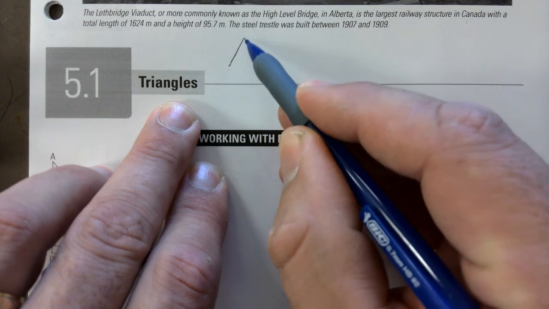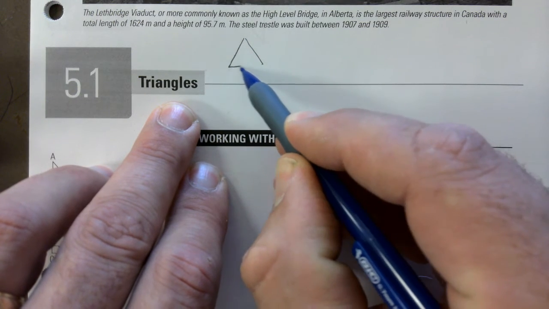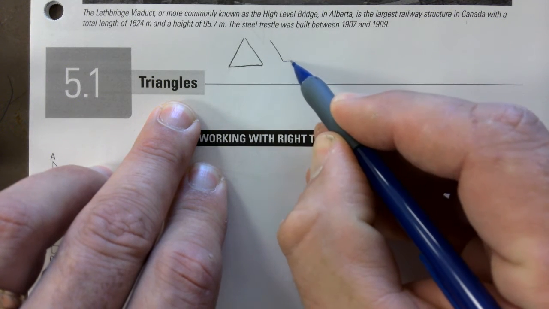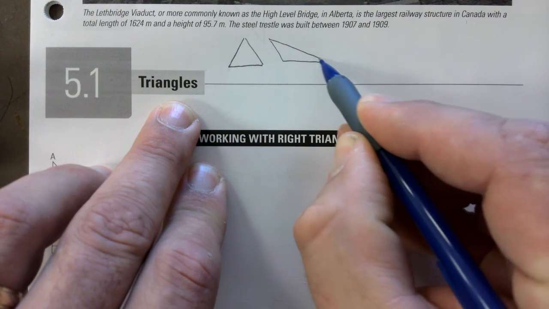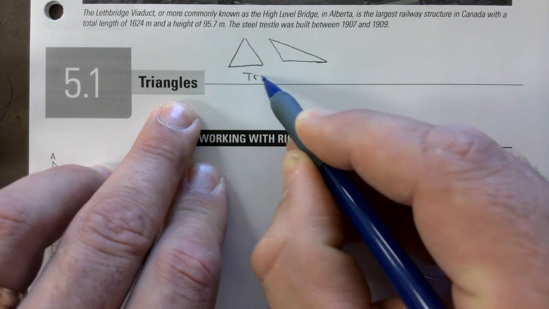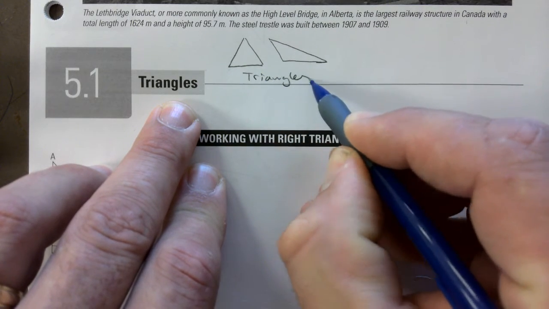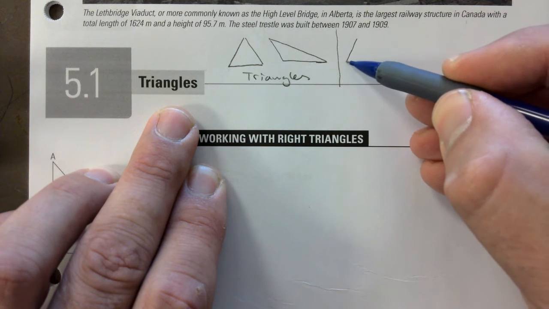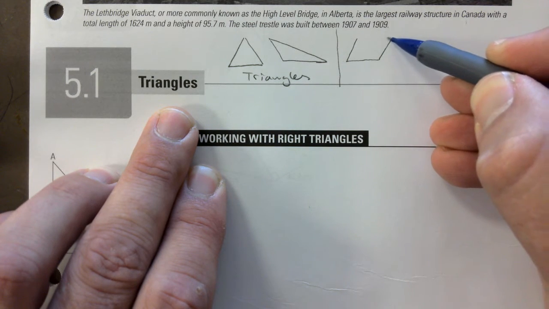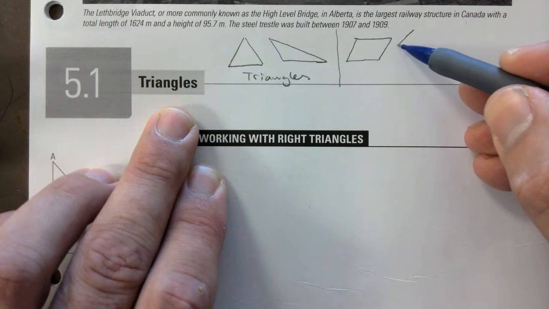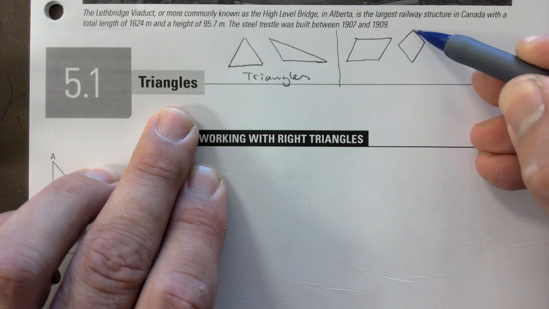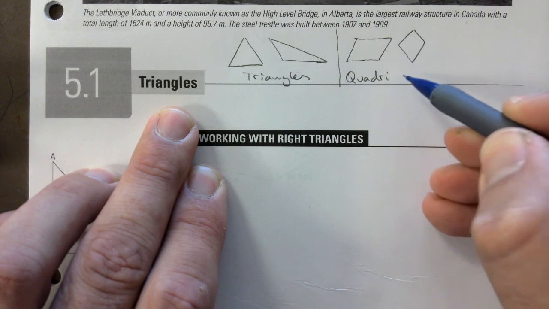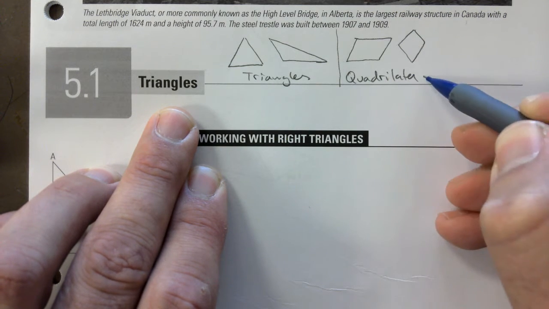First, we're going to talk about triangles, all kinds of different triangles. Then we're going to move over to quadrilaterals. I call them quads.